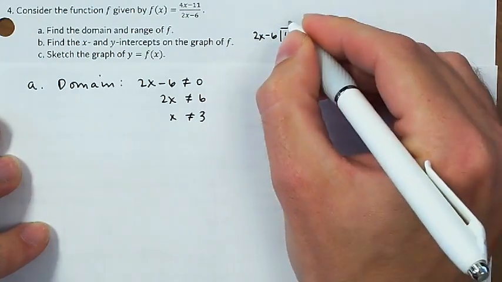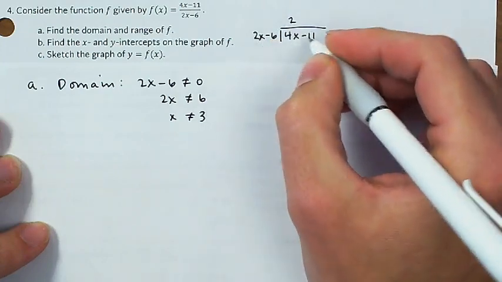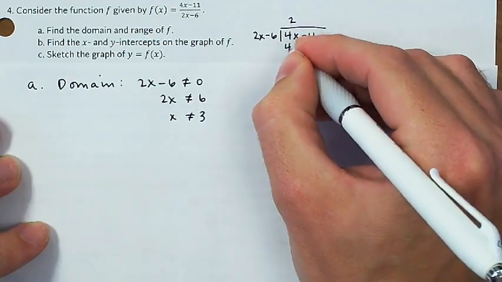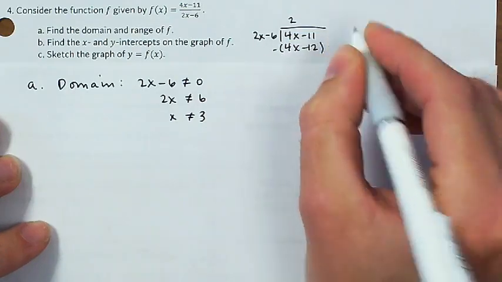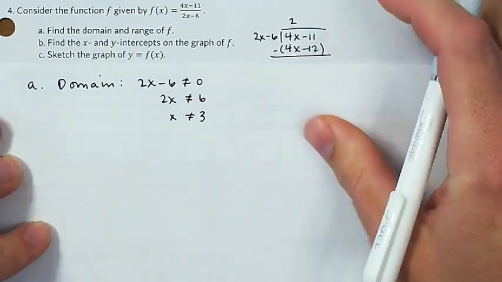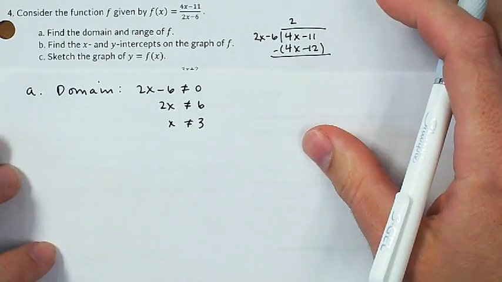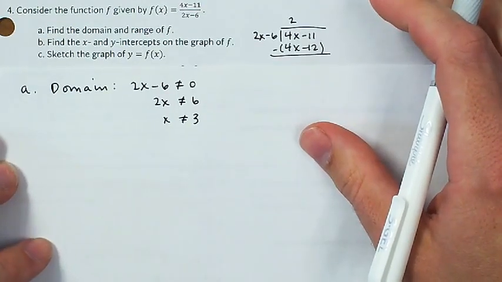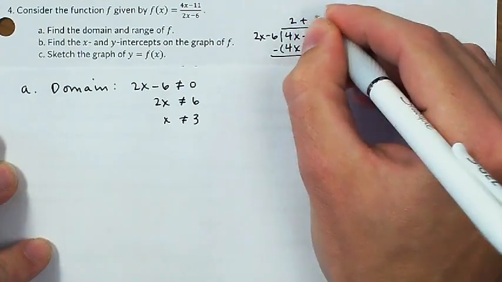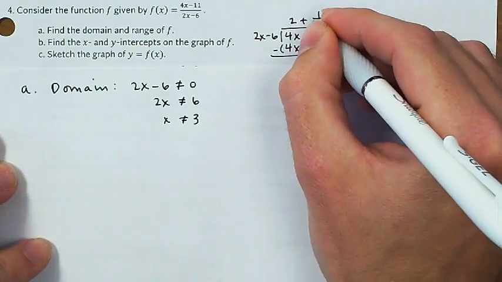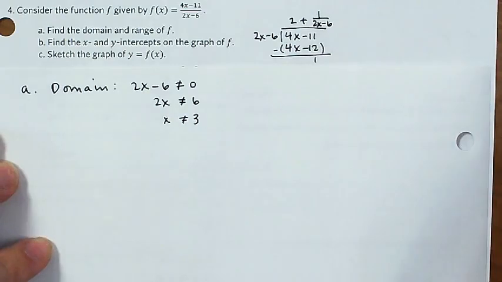What do I multiply 2x by to get 4x? That would be a 2. Multiply that in here: 2x times 2 is 4x, and 2 times negative 6 is negative 12. Ah yes, this was a carefully chosen example. I subtract these away, and 4x minus 4x is 0. But negative 11 minus negative 12 gives me positive 1. So this will be 2 plus 1 over 2x minus 6.